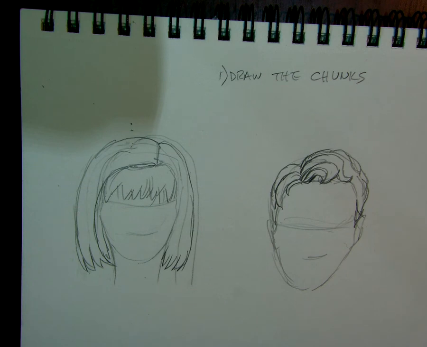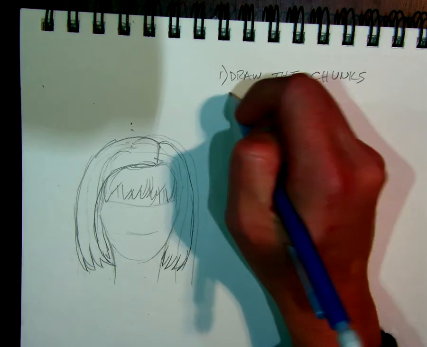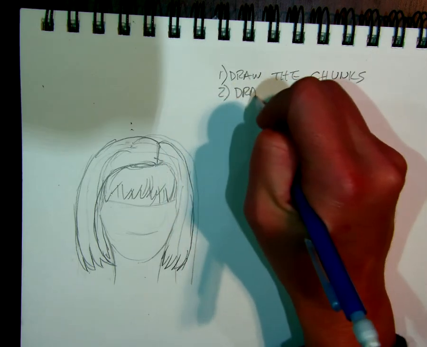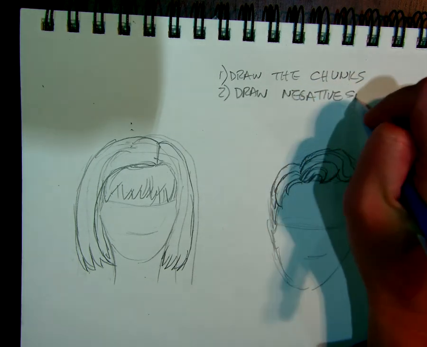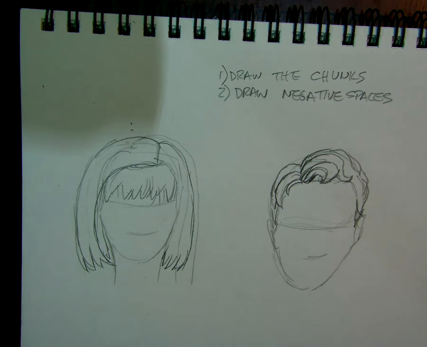Step two, and this sounds weird, is to draw the negative spaces. My hair isn't that dark anymore, but if I turn sideways, you can see there are breaks between the chunks, and that tends to be darker. Even if you have black or dark hair, there are going to be spaces with breaks in between the hair, and where the hair breaks, it's basically creating a shadow. The surface of the chunk is going to catch a highlight.